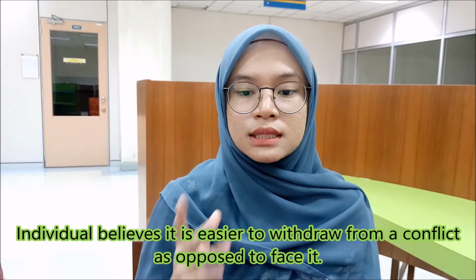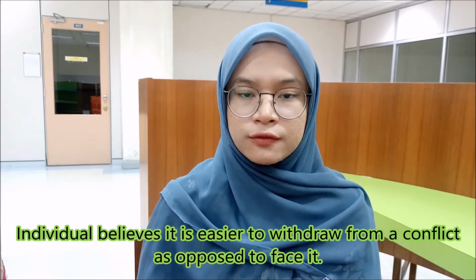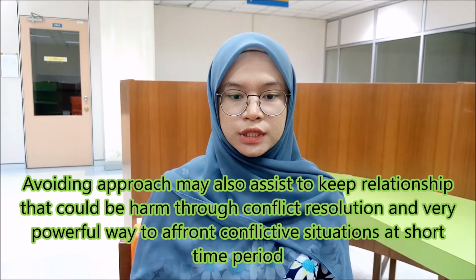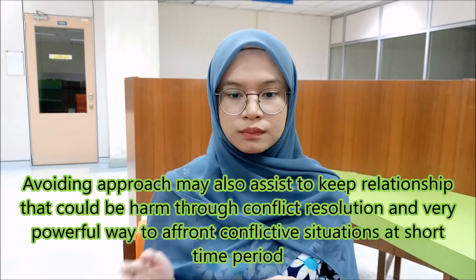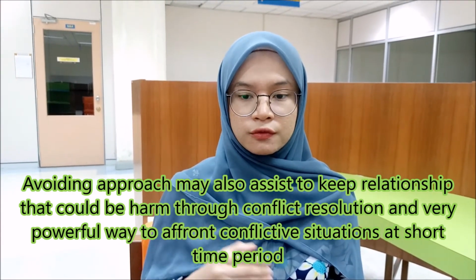Individuals believe it is easier for them to withdraw from a conflict as opposed to facing it. That avoiding approach may also assist in keeping relationships that could be harmed through conflict resolution, and it is a very powerful way to confront conflictive situations in a short time period.